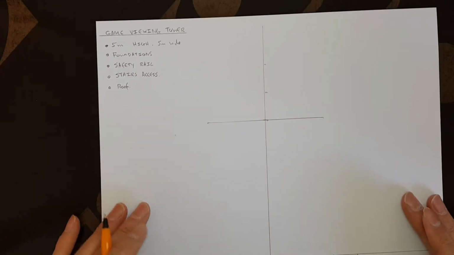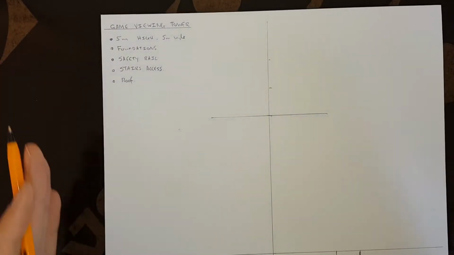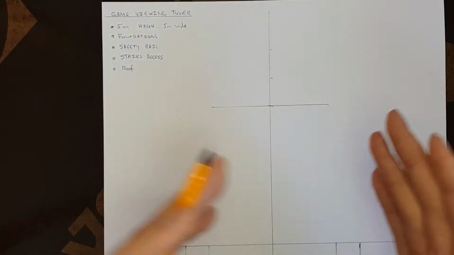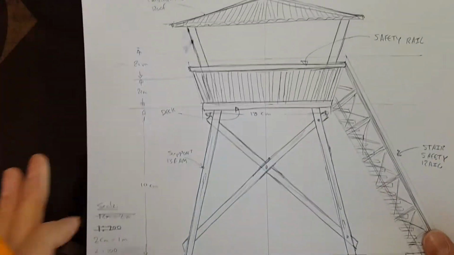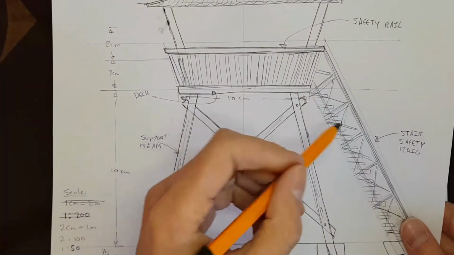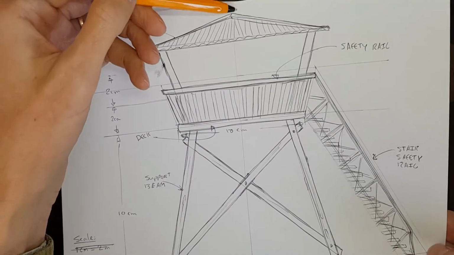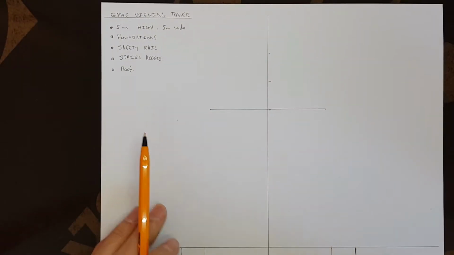But if you get given a task like this, so you've got the specifications and you need somewhere to start, the best place to start is with the center line. We know that for the majority of things like this, the majority of it is symmetrical. We've got the stairs coming down the side, but everything else, this is the center line. So that's a good place to start. Drop a center line down your page.